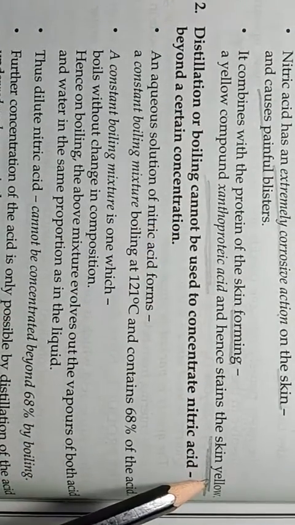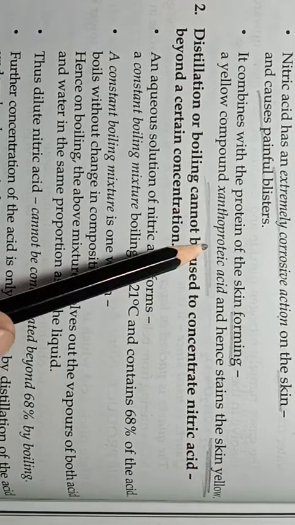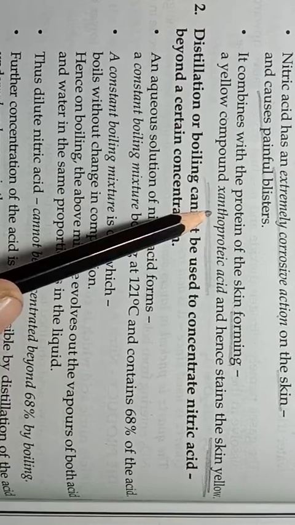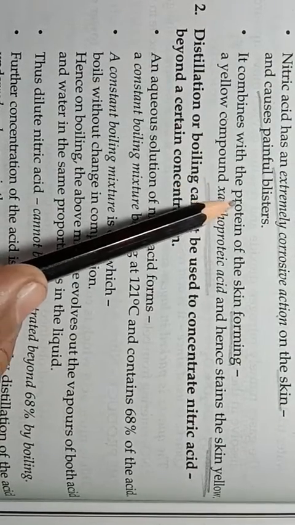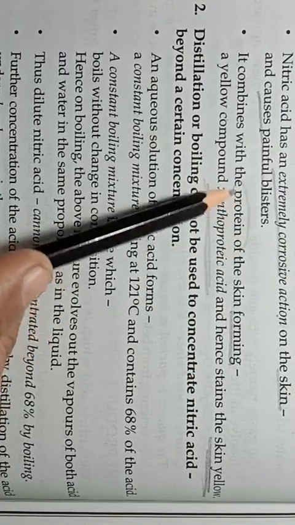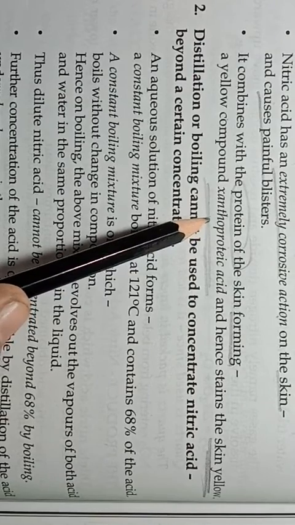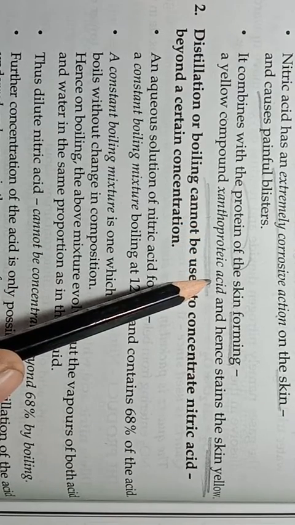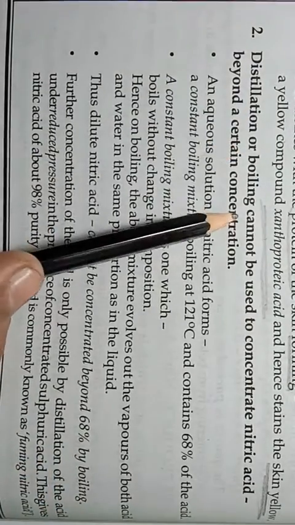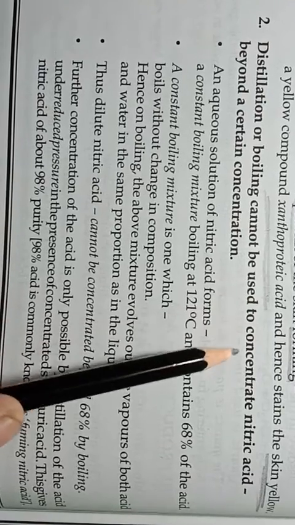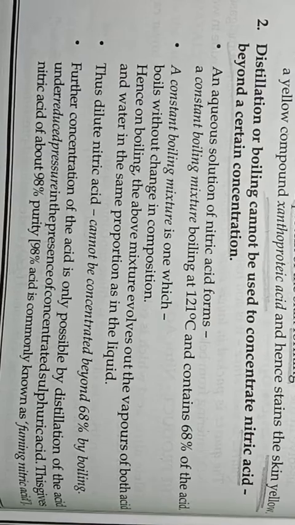Okay students, so when we use nitric acid in lab, after some time we can see that the skin of our hand becomes yellowish. Why? Because the protein of the skin reacts with nitric acid and is converted into xanthoproteic acid. Okay students, then distillation or boiling cannot be used to concentrate nitric acid beyond a certain concentration.